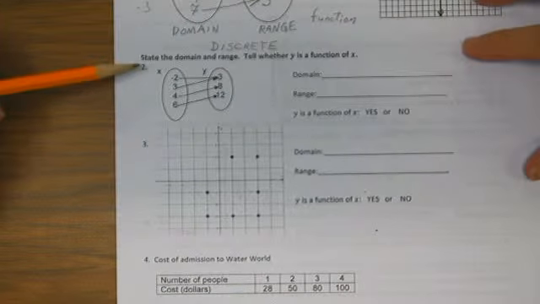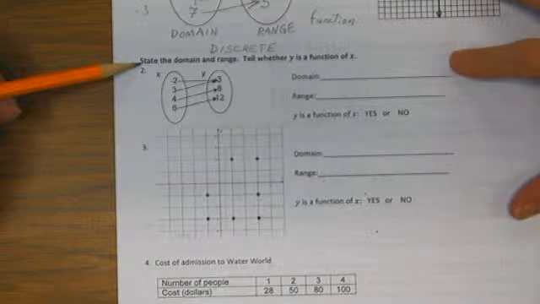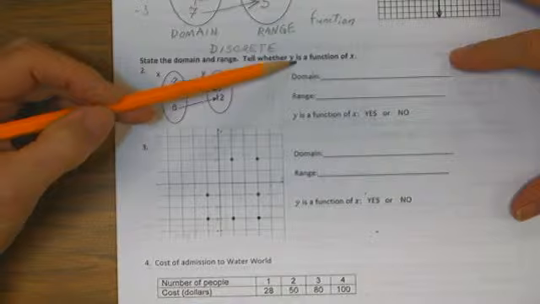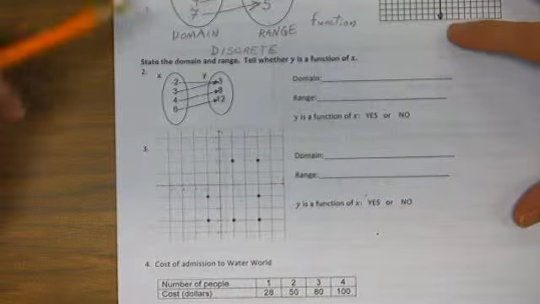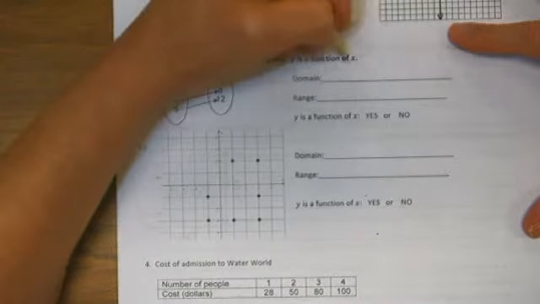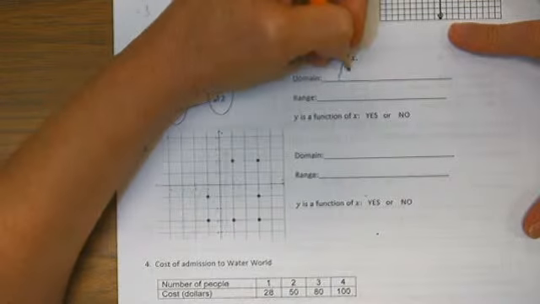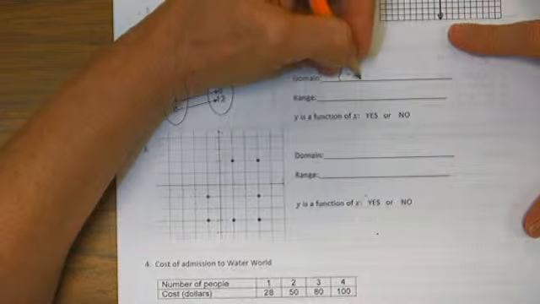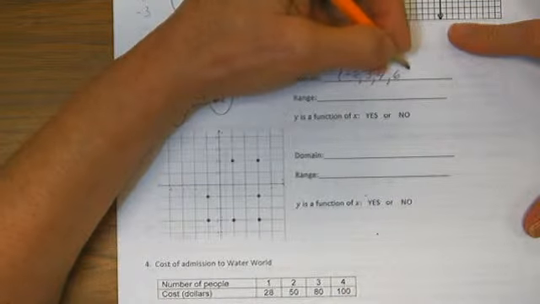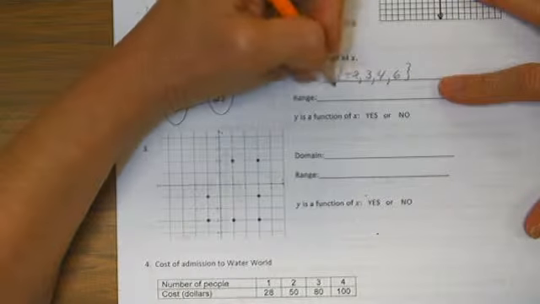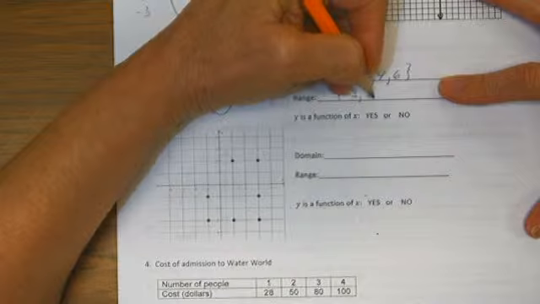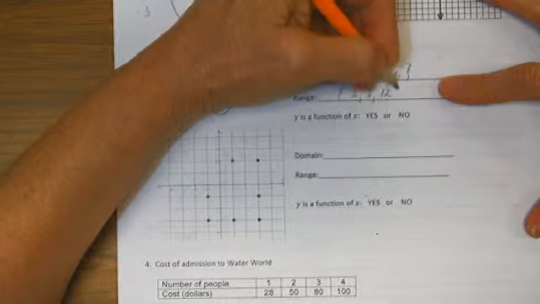Algebra 1 review problems 2 through 5. State the domain and range. Tell whether y is a function of x. Well, our domain are all possible values of x, so we will use -2, 3, 4, 6. Our range is 3, 8, 12.